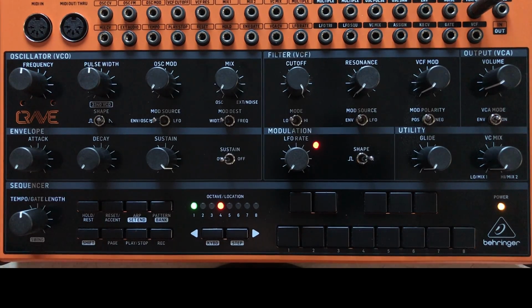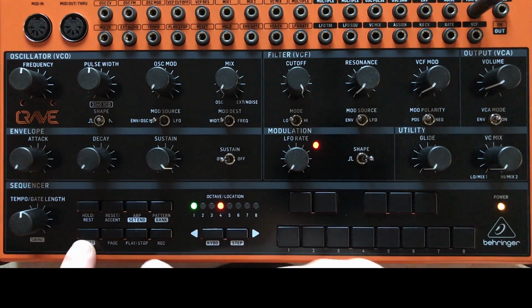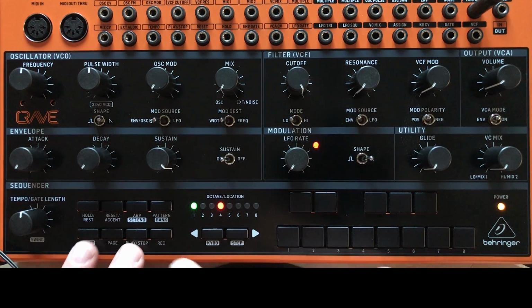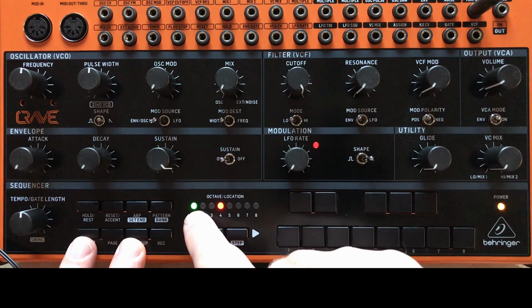And I want to record this to somewhere on my instrument. So the first thing I do is I press Shift and play, and I hold them down until the red light goes away and the green light starts flashing.